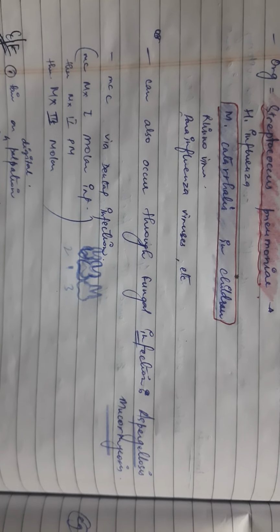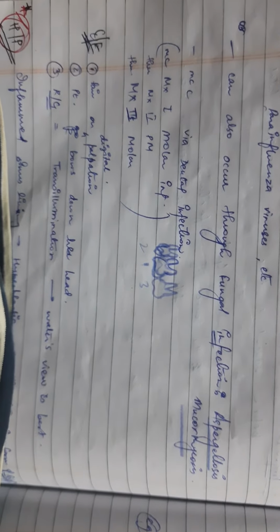The most common causes via dental infection are 2, 1 and 3, which are the maxillary first molar, maxillary second premolar, and maxillary second and third molar. First, second, third. This is how we can remember it.